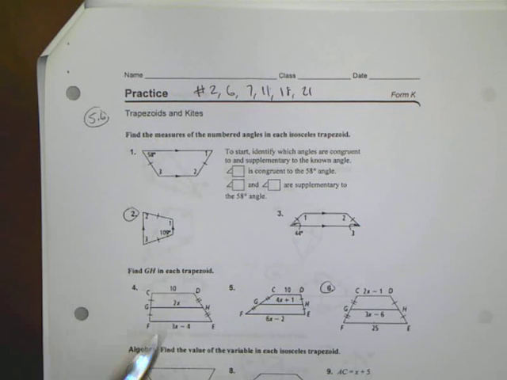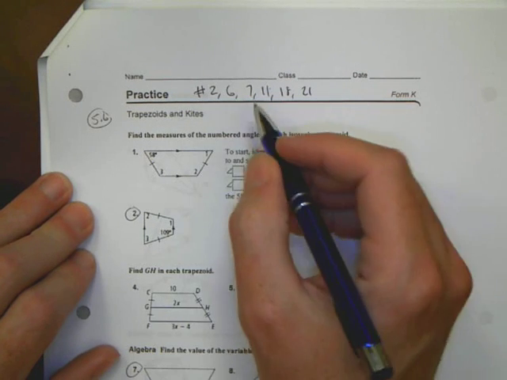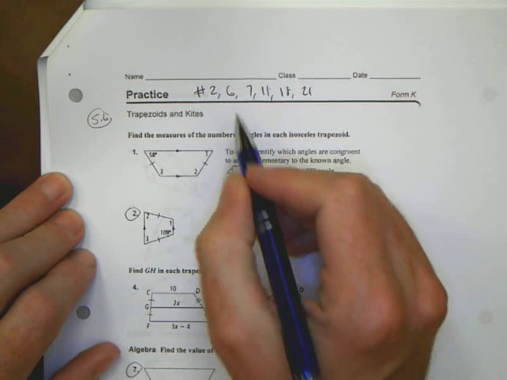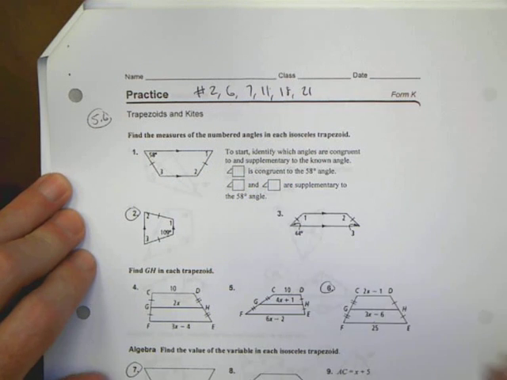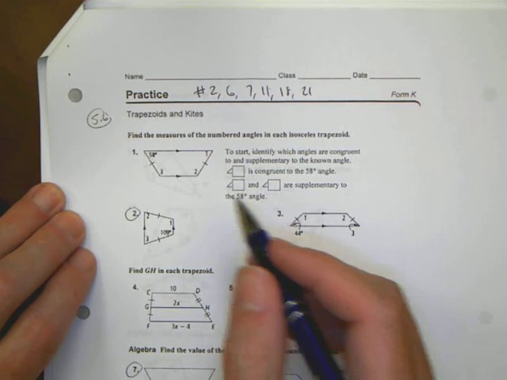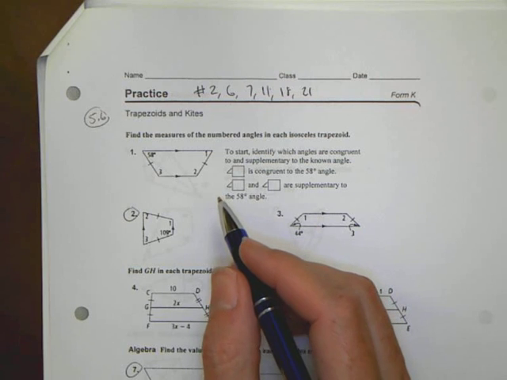Alright, this is Math 2, Unit 5, Lesson 6, Trapezoids and Kites, looking at some homework help tonight for numbers 2, 6, 7, 11, 18, and 21. Okay, so a couple things we want to remember about trapezoids.